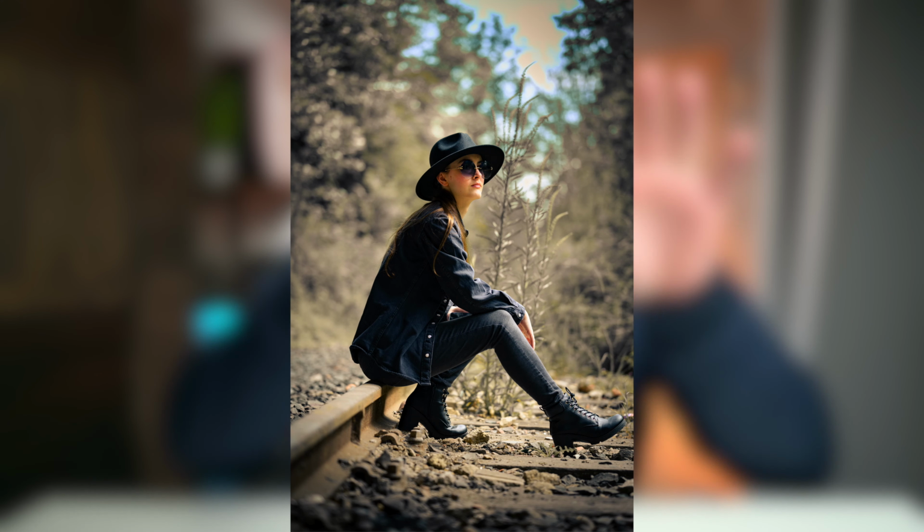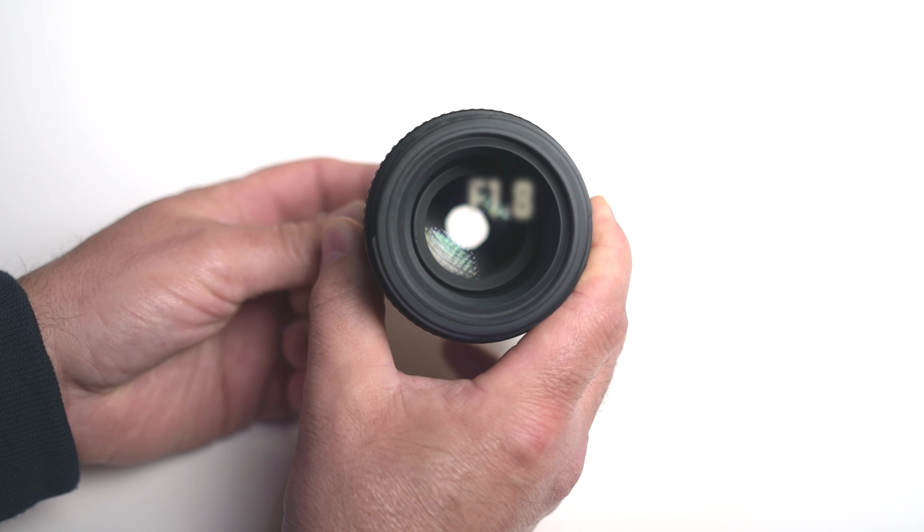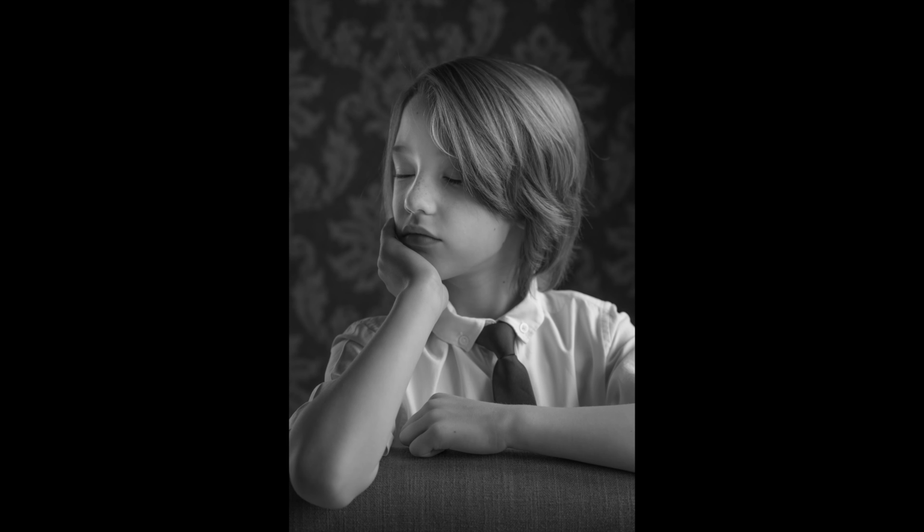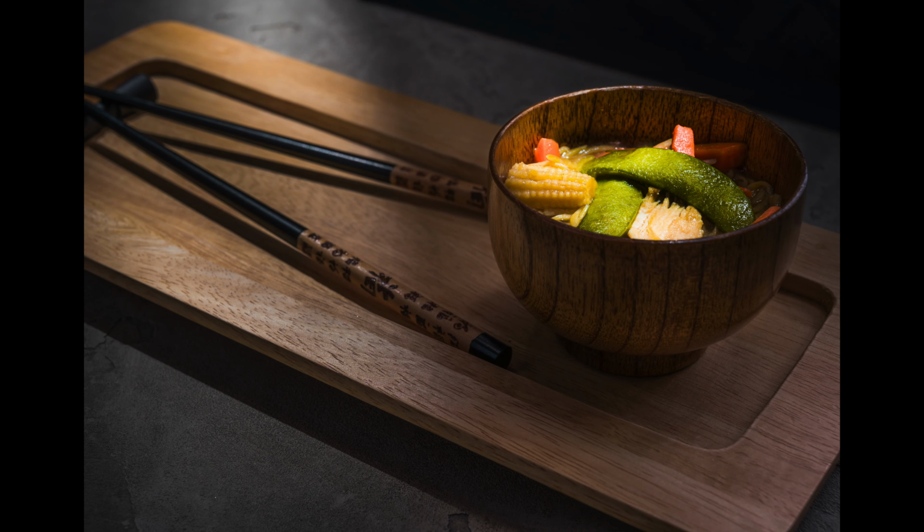So if you want a nice blurry background, you would shoot wide open, have the iris wide open at f1.8, 1.4, 1.2, and what that does, it really throws that background out of focus and allows you to just focus in on the subjects. Ideal for portrait photography, food photography, can be used in product photography, but essentially in product photography you want everything sharp. But it gives you that creative control.